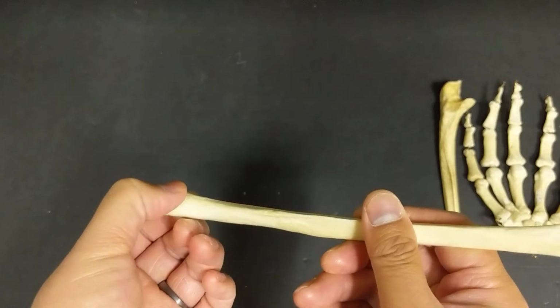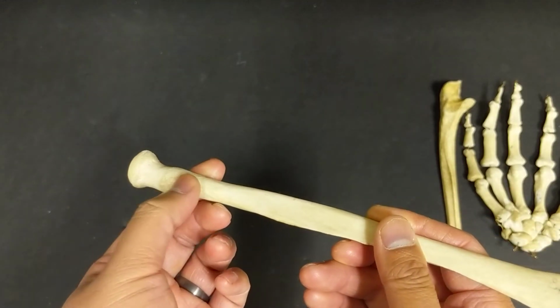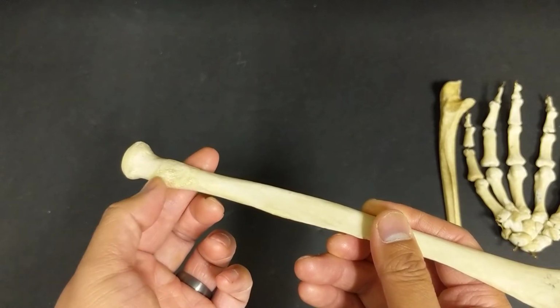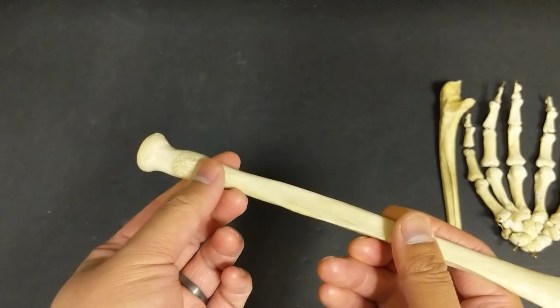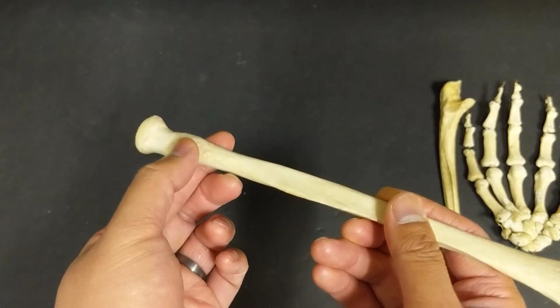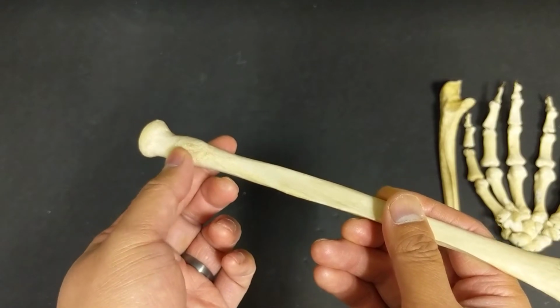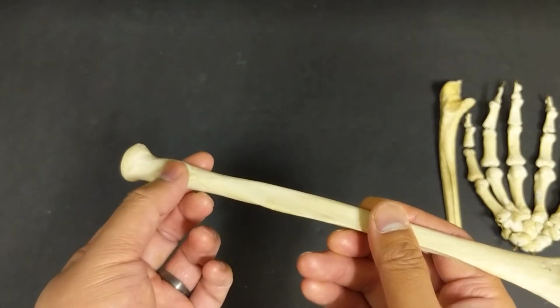This raised bumpy region is called the radial tuberosity. And once again, tuberosity is something that we learned before, which is a raised bumpy region. So based off of its shape and structure, you can at least a little bit determine what this might be. So radial tuberosity.